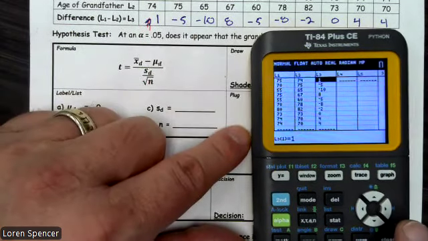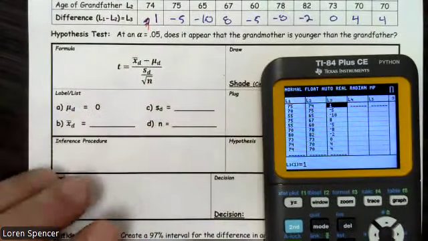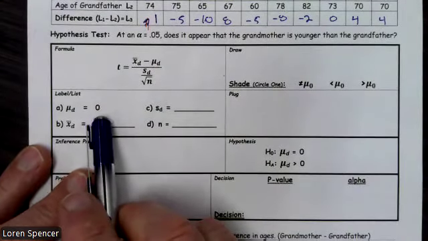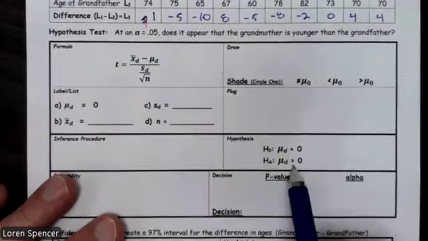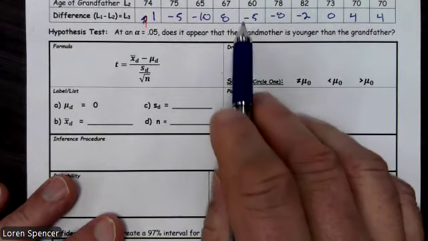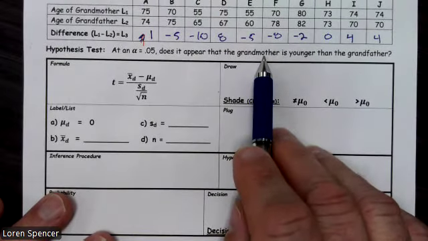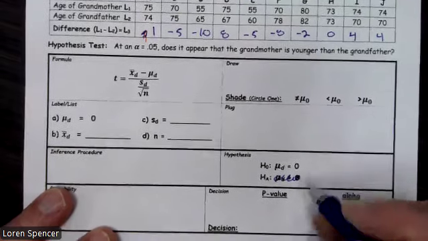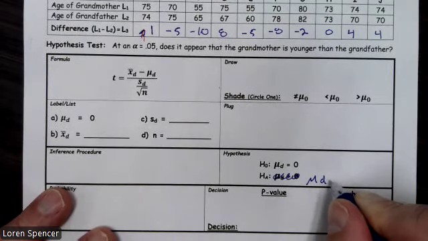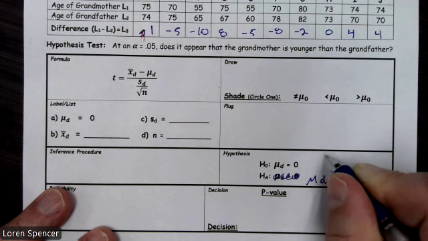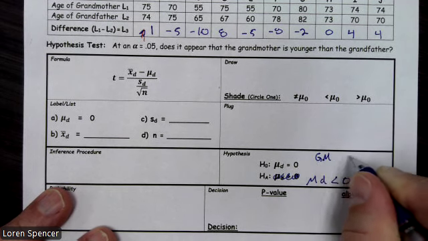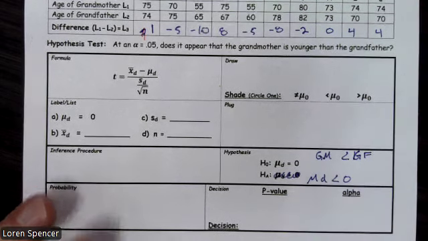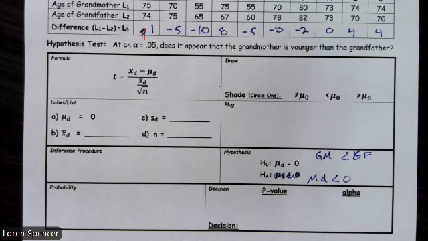All right. So it has it in L3. Well, since it's paired, we're assuming that there's no difference. That's our hypothesis, that we have no difference. All right. Does it appear that the grandmother is younger than the grandfather? So this right here is actually an error. This is say mu d is less than 0 because grandmother, GM, they want to know if she's less than, not as old as the grandfather.